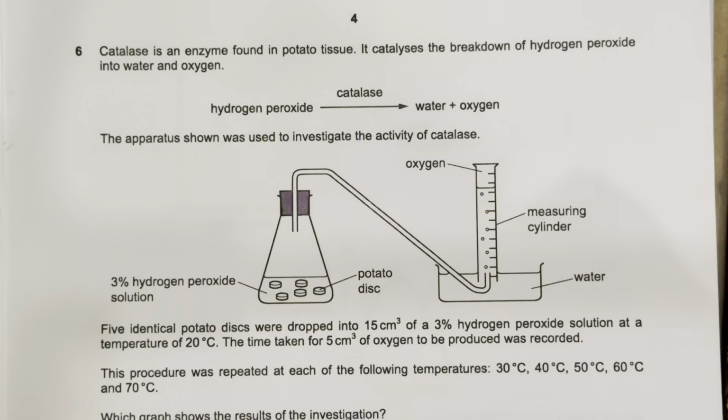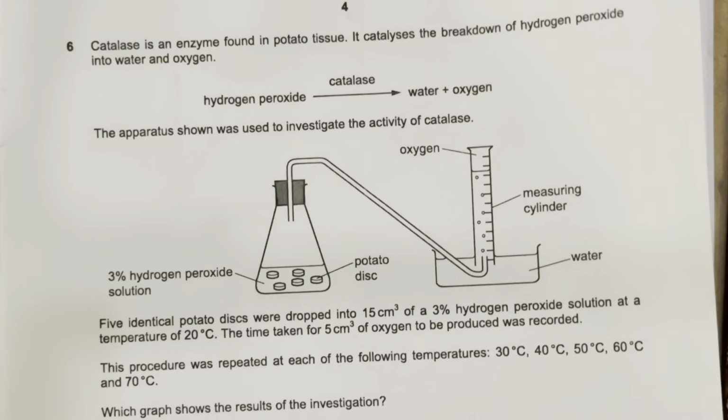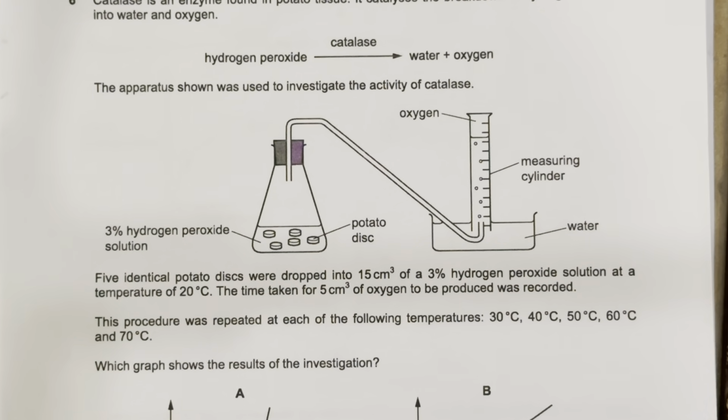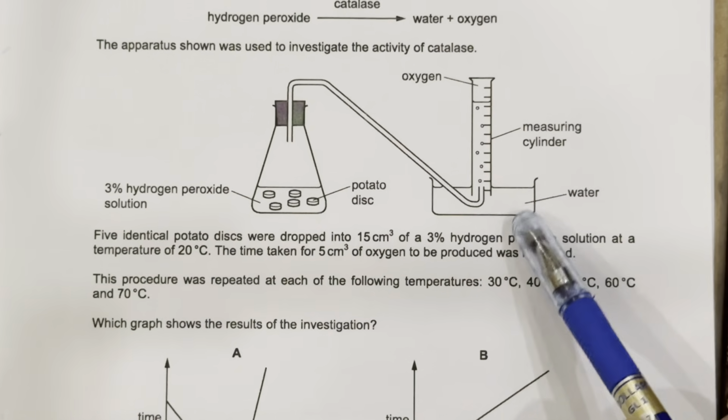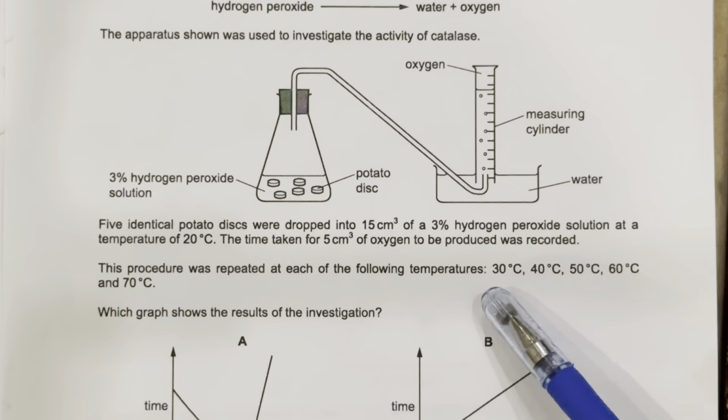Question 6 is that catalase is an enzyme found in potato tissue. It catalyzes the breakdown of hydrogen peroxide, H2O2, into water and oxygen. You can see hydrogen peroxide, the reaction in the presence of catalase would produce water plus oxygen. The apparatus shown was used to investigate the activity of catalase. We can see that with the potato there is 3% hydrogen peroxide and oxygen is produced. We can see that from the bubbles, and water is over here in the water bath.